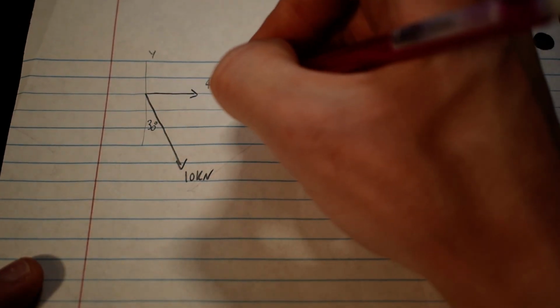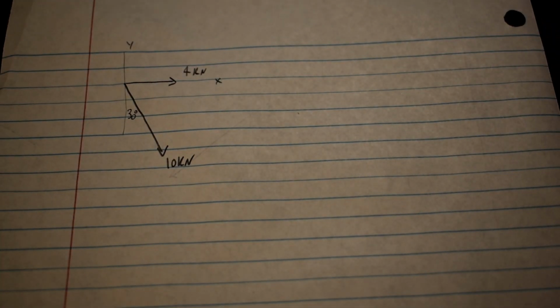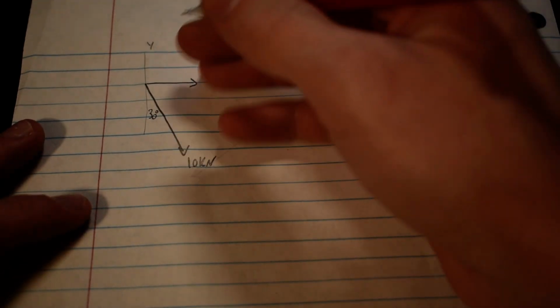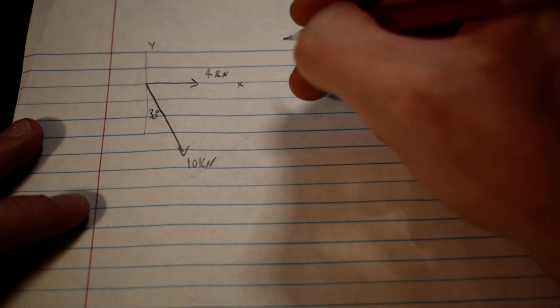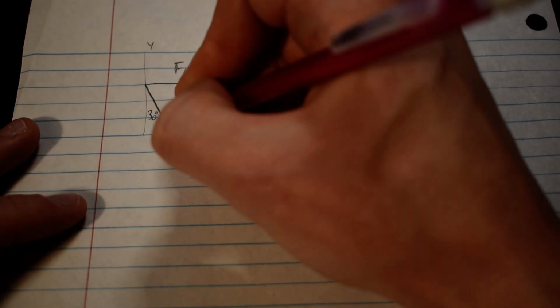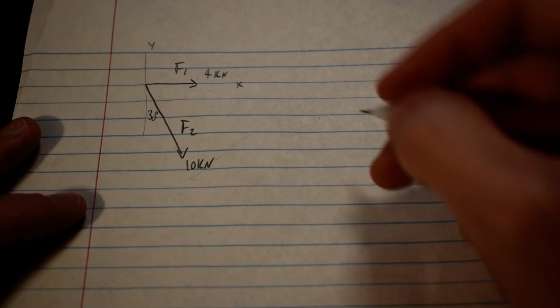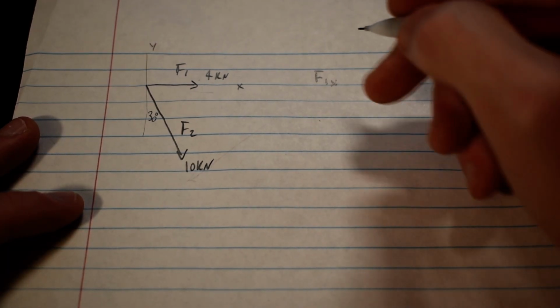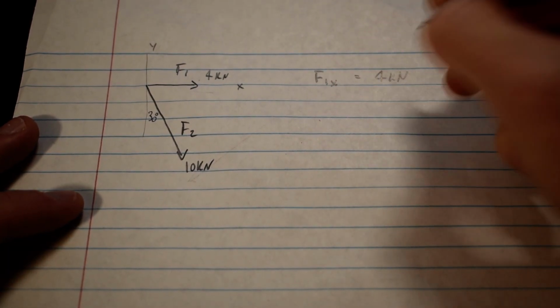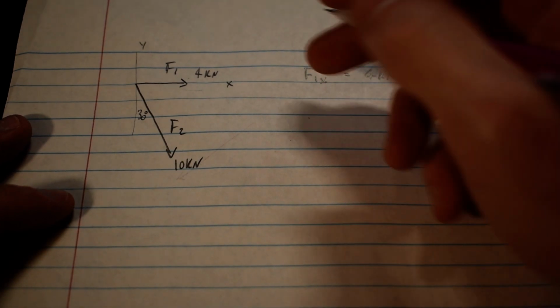This is the y-axis, this is the x-axis. So first we're going to sum the components of the forces in the x direction. This is easy for this force because this force is completely in the x direction. So we'll call this F1, call this F2. So F1 in the x direction is 4 kilonewtons. The force is completely in the x direction.